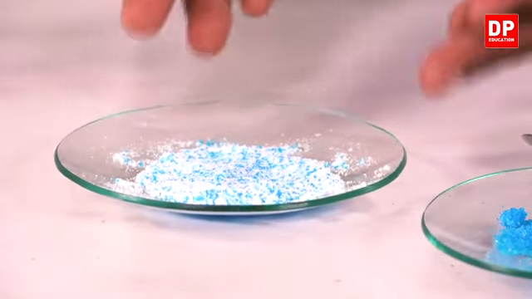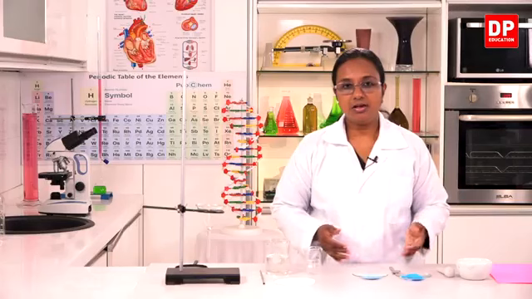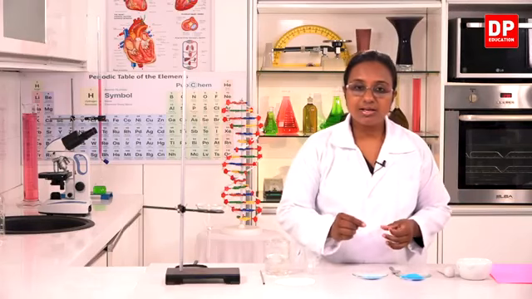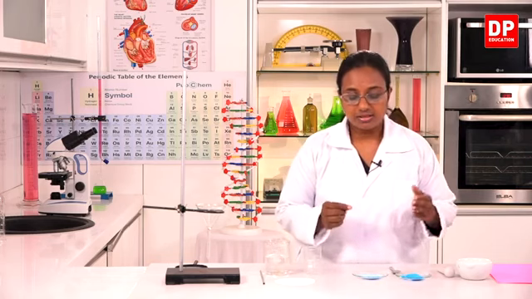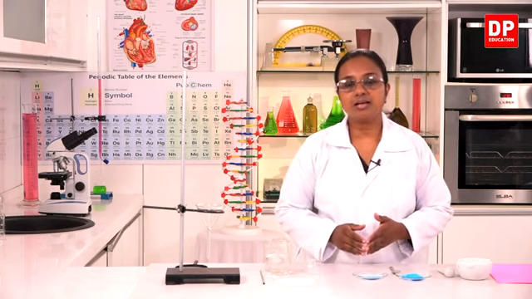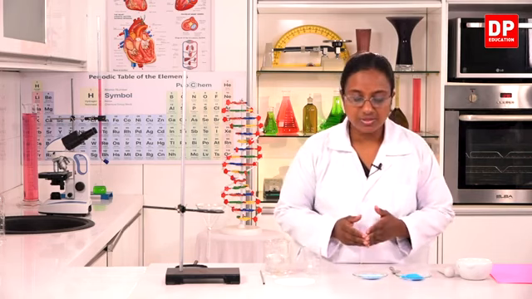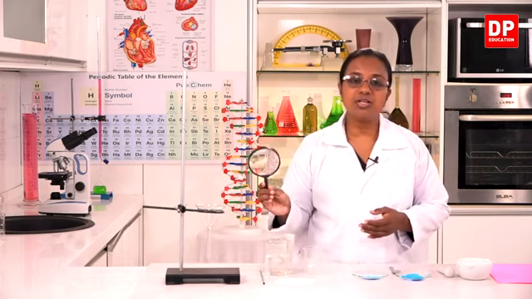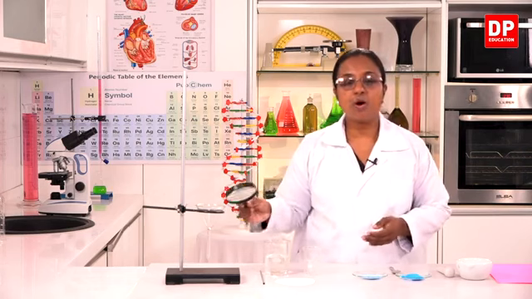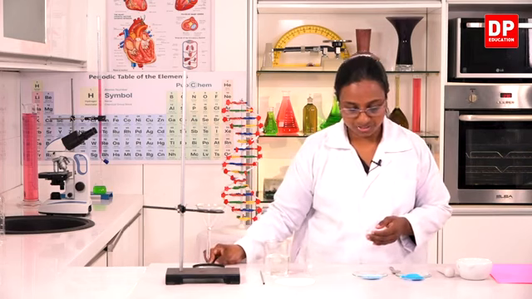So here we have a mixture, but you can't really pick out the two substances. The naphthalene and the hydrated copper sulfate is visible to you. If it's not clearly visible, you can even use a hand lens and observe it more closely.